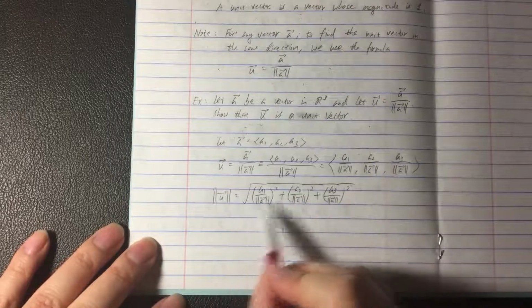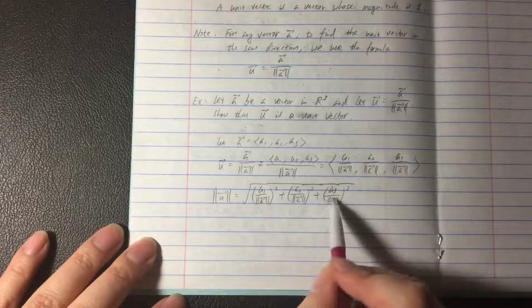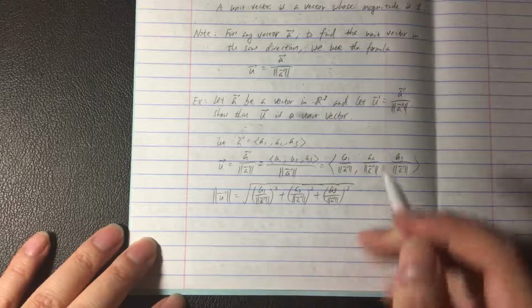If we multiply out, we can see that every fraction here has the same denominator.